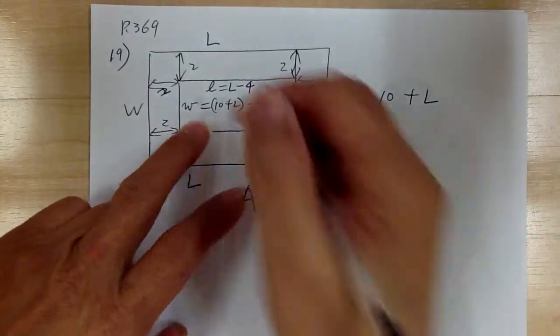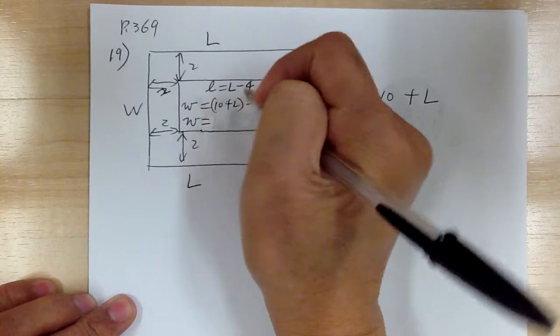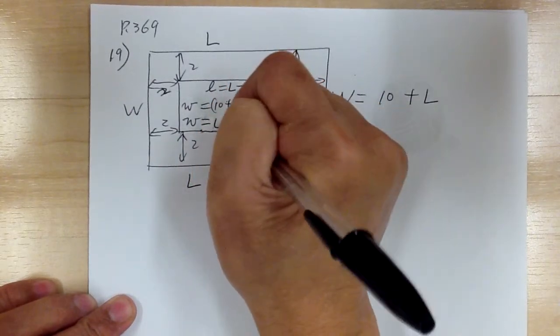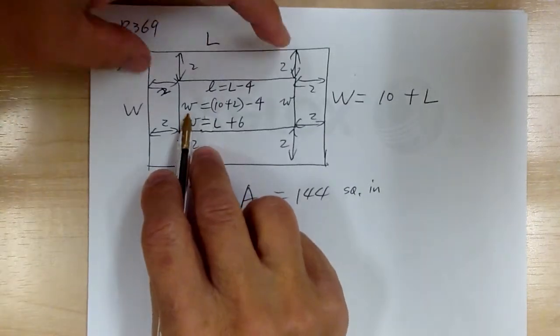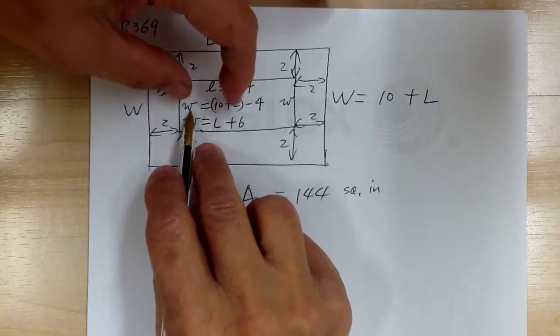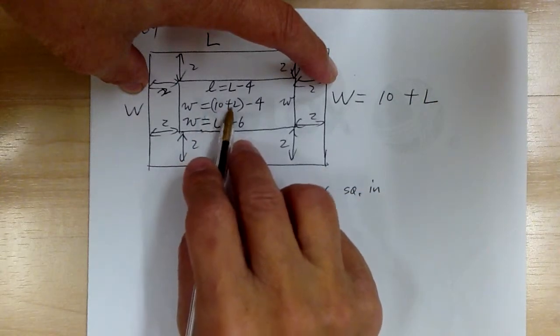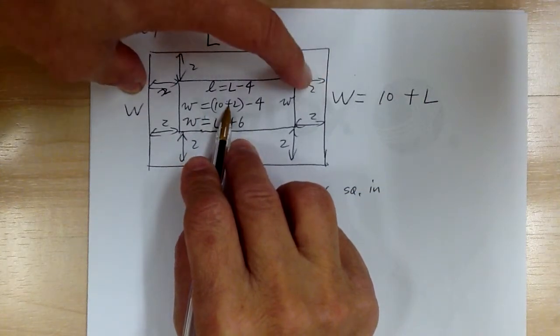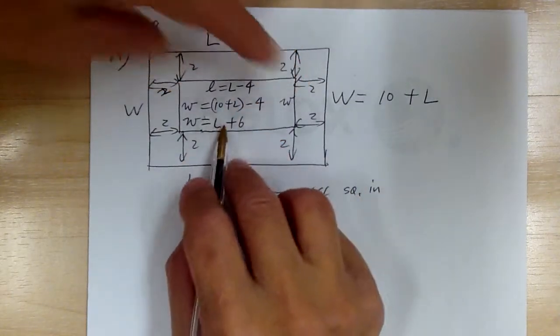Again, make sure you give yourself enough room. Draw a big, nice picture so you've got room to work all these things out. So in this case, you're going to get L plus 6. Because the small W is big W, which is 10 plus L, so that's your big W. You have to minus 2 on this side, minus 2 on this side. That's what the minus 4 is. So you simplify, you get that.